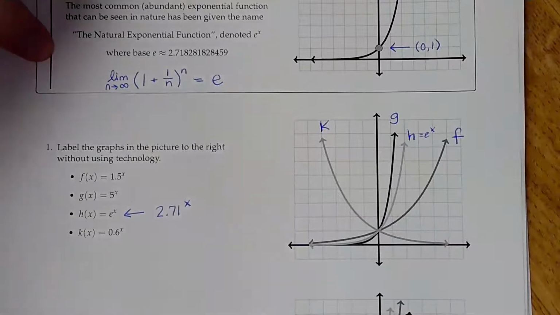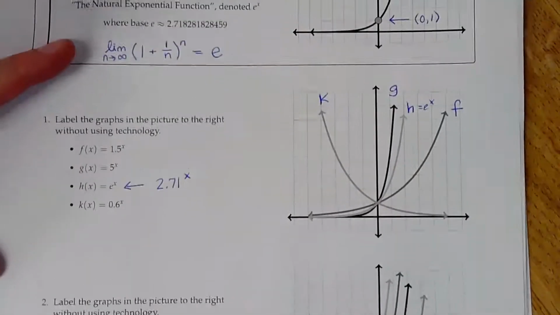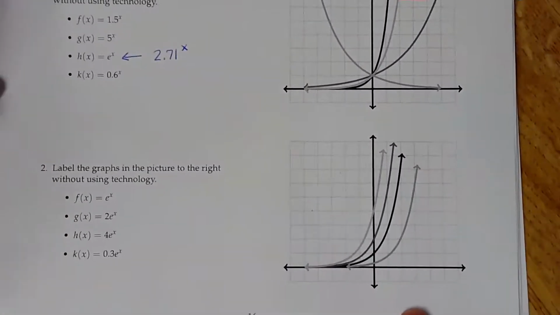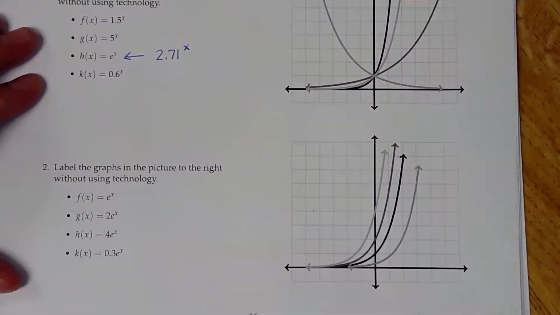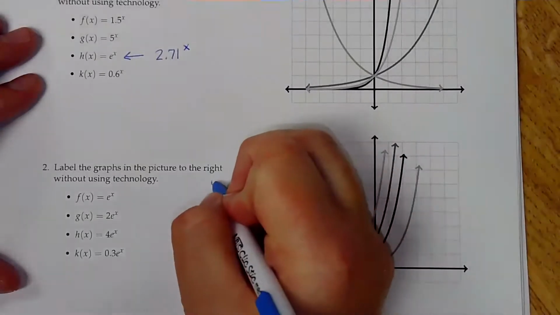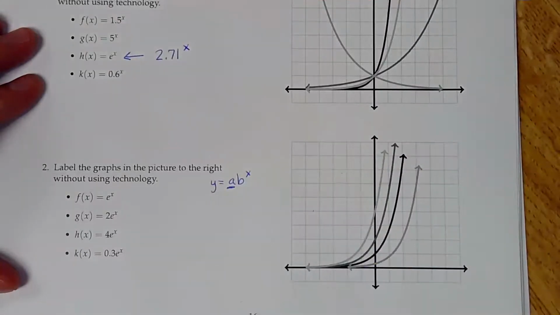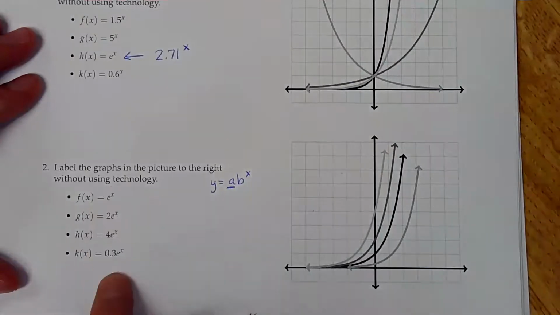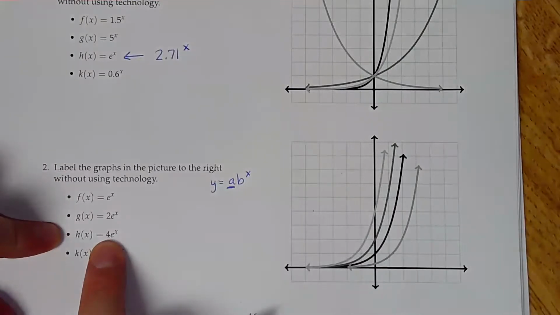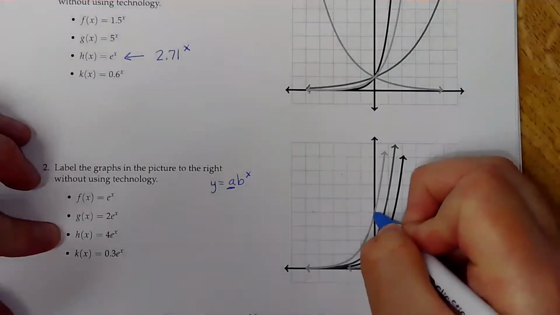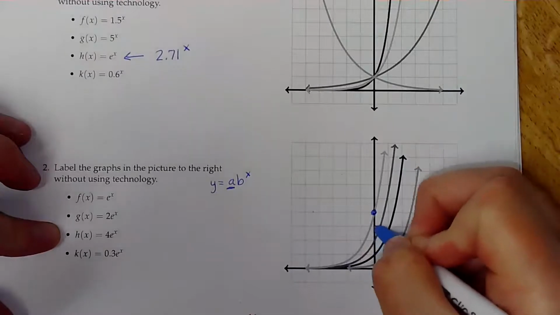Okay, now let's look at one more graph. I told you earlier that all the exponential functions go through that point 0, 1, unless that a value in front of your exponential piece is something other than 1. We've looked at y equals a b to the x, and this a controls your y-intercept. It's no different here with e to the x. So this number in front of that e to the x is going to control your y-intercept. With that in mind, this one has a y-intercept of 4. And that looks like what this one is: 1, 2, 3, 4.